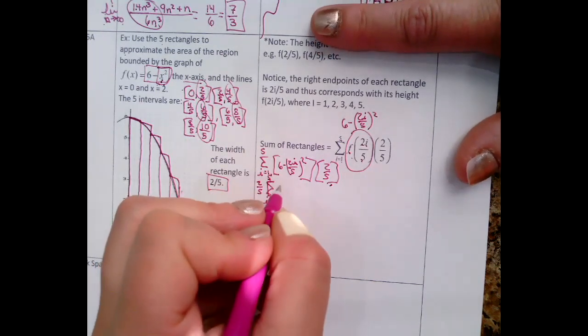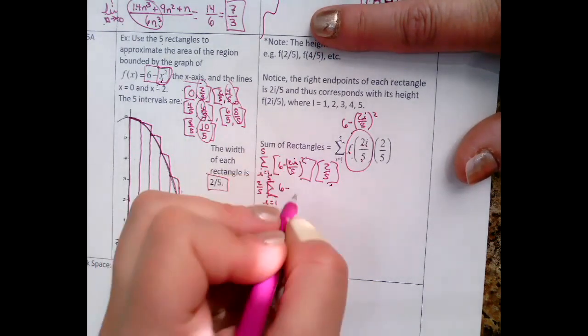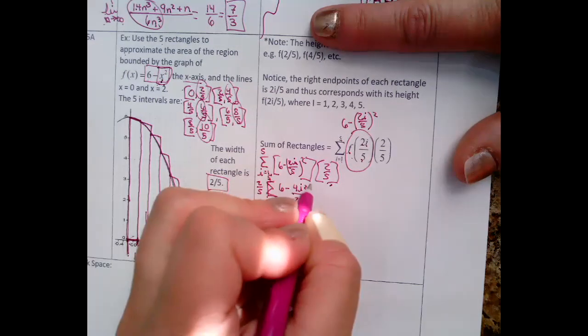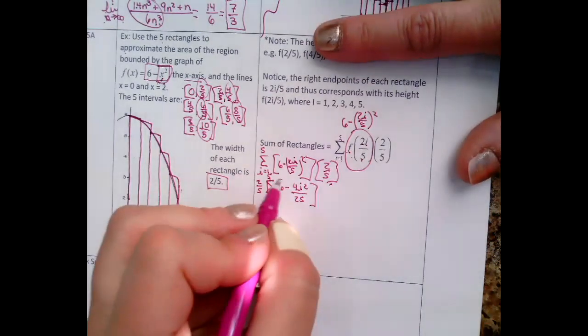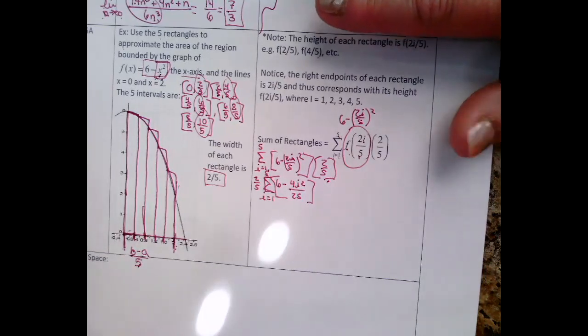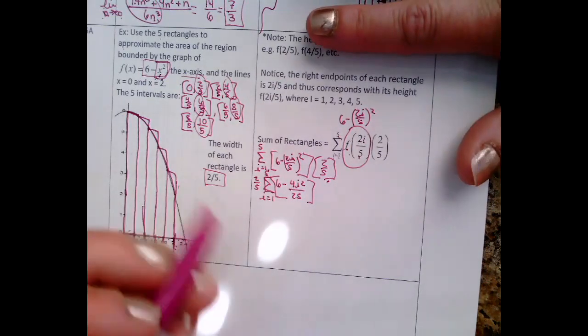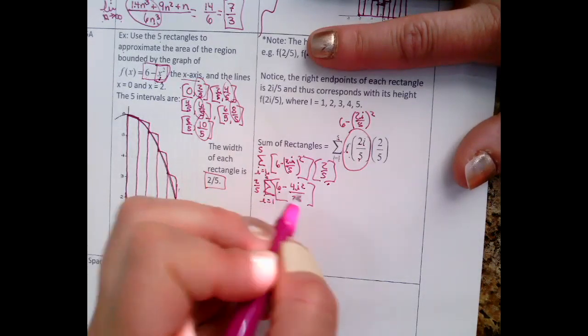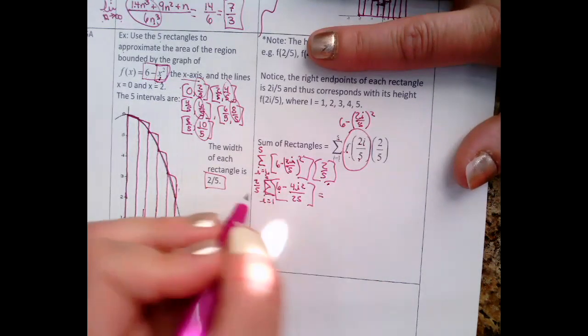Now 6 minus (2i) squared over 25 is 6 minus 4i squared over 25. I'm going to keep working my magic here and break this up into 2 separate pieces.